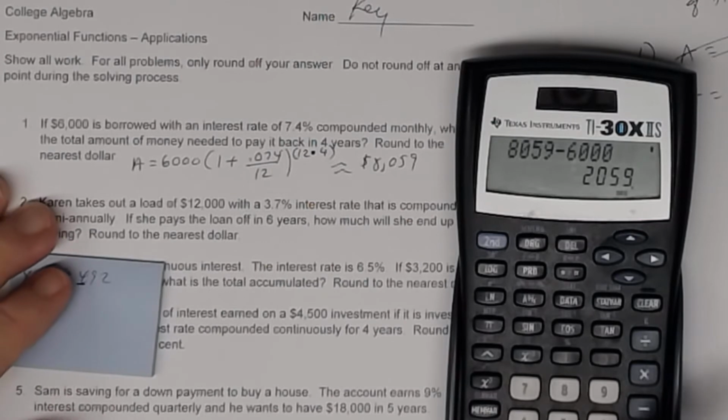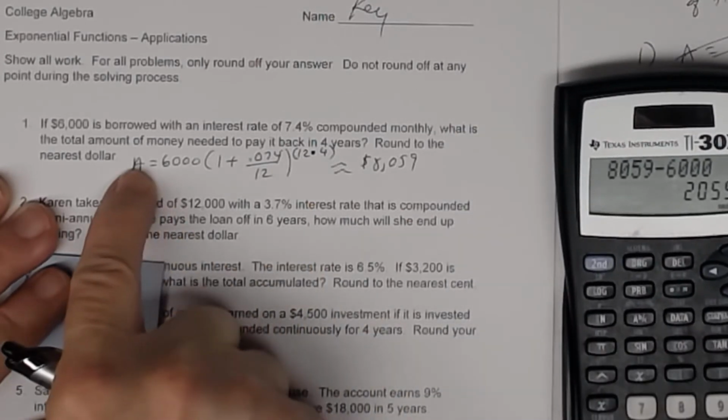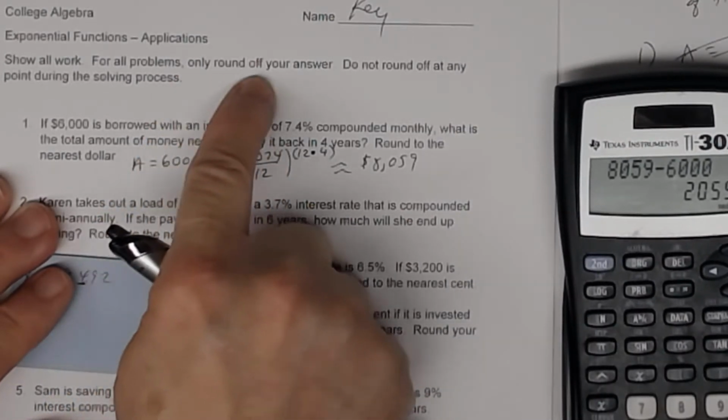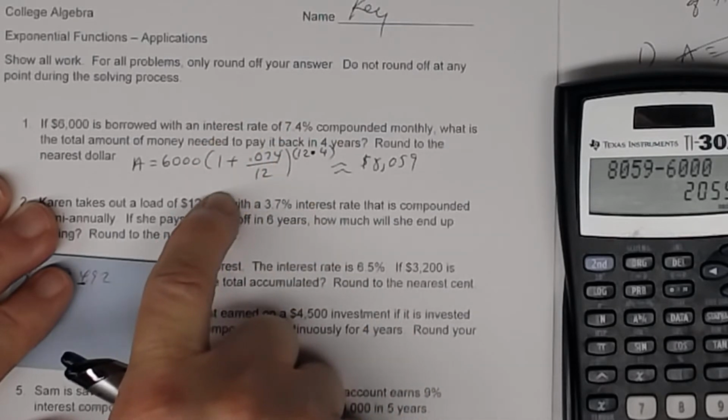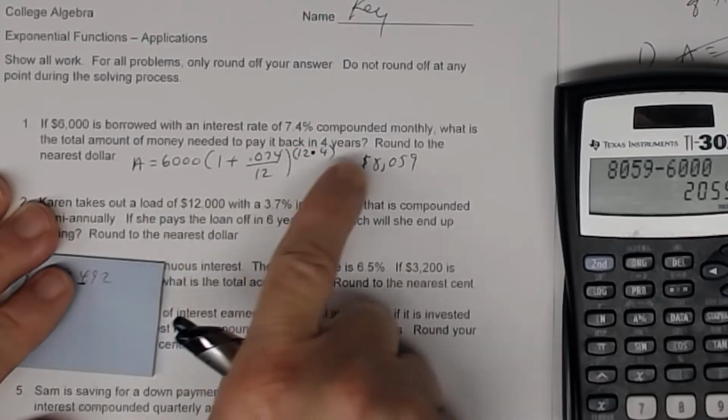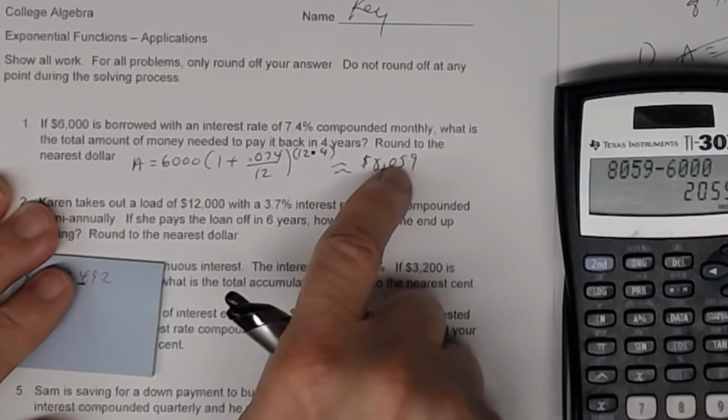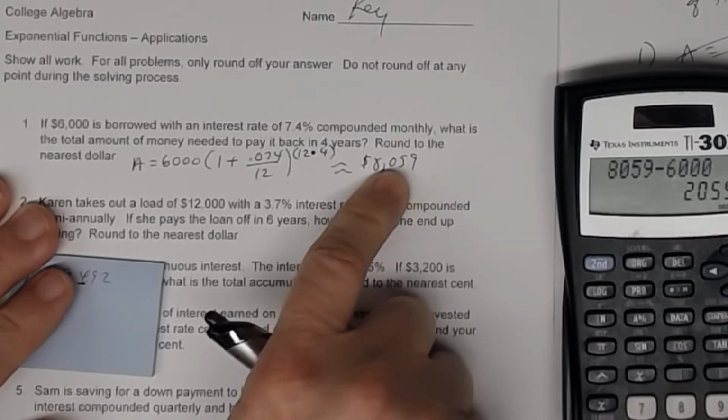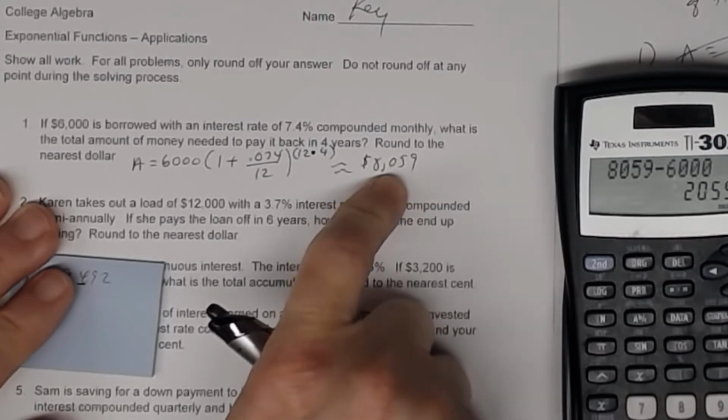All right, so that's number one. Notice your calculator. Use your calculator. Follow directions. Only round off your answer. If you round off anywhere in between, you're probably not going to get this, and you can lose some points, because this is what I need to see.